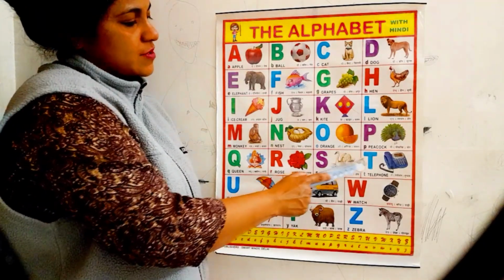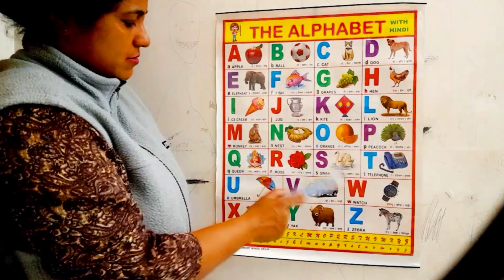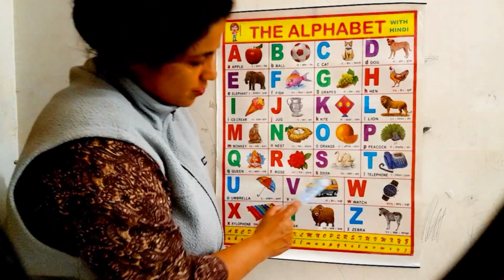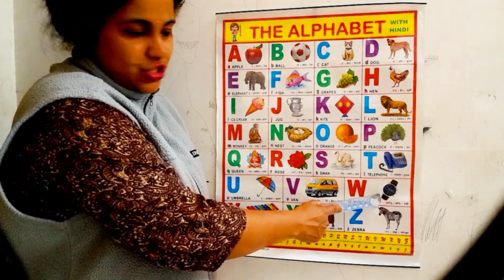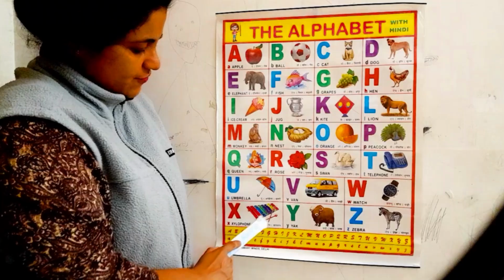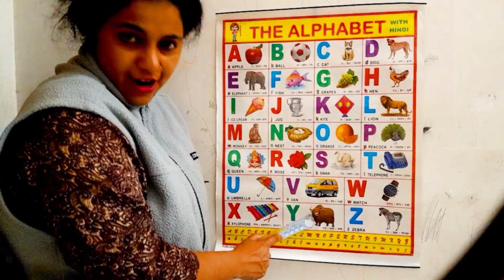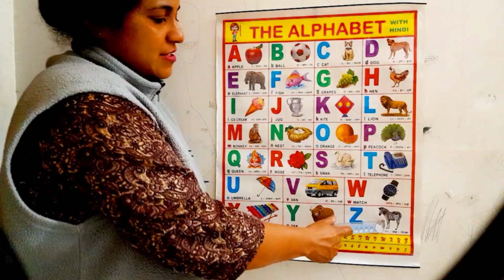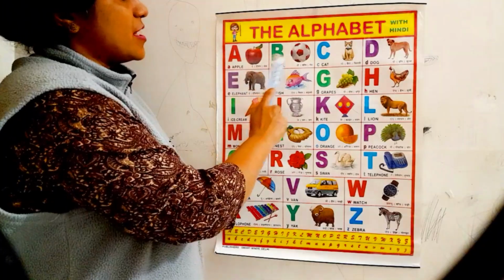T for telephone, U for umbrella, V for van, W for watch, X for xylophone, Y for yak, Z for zebra.